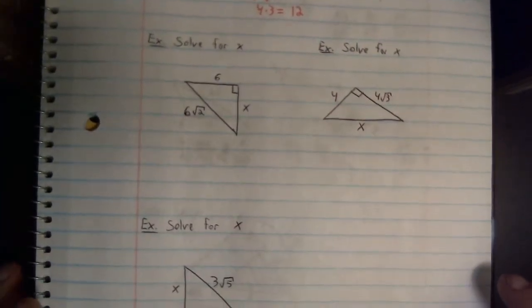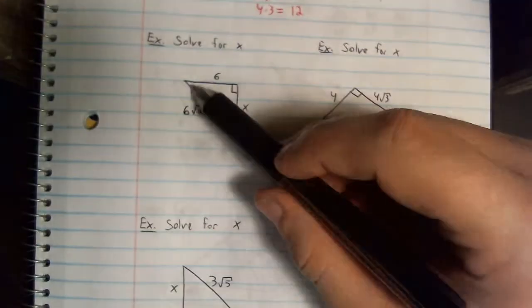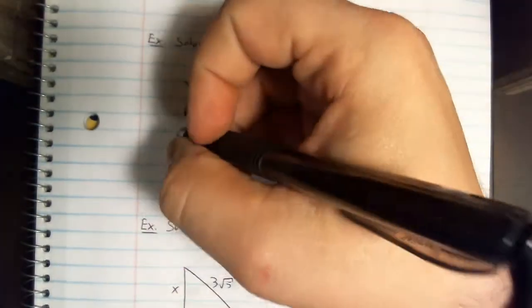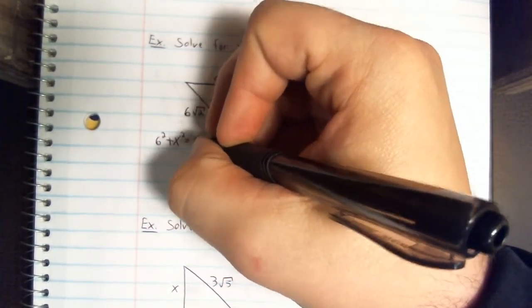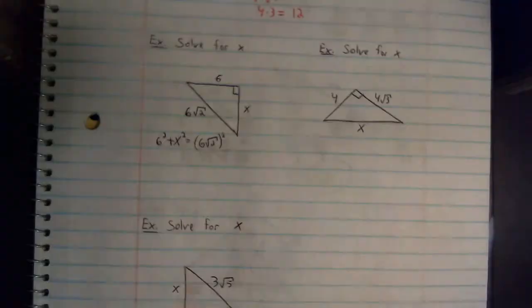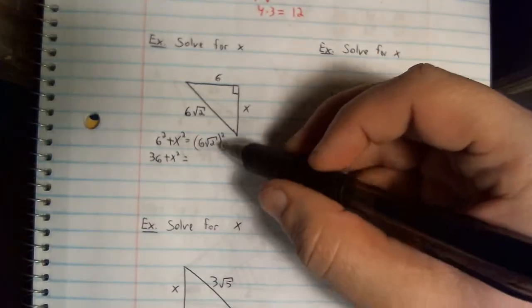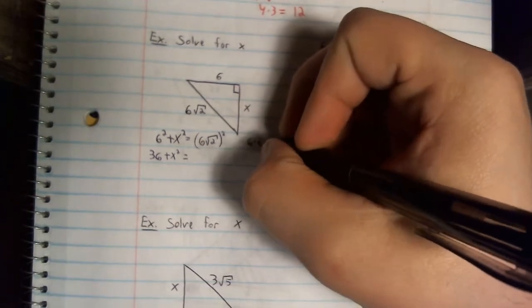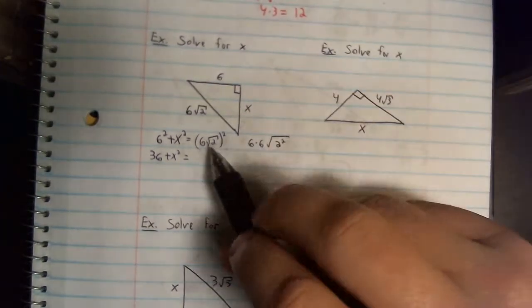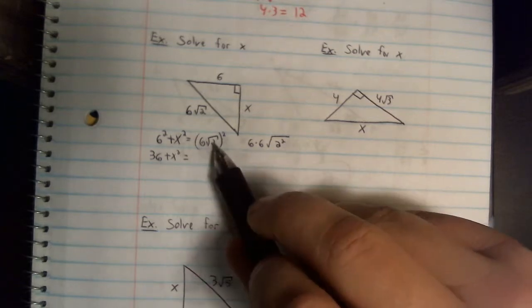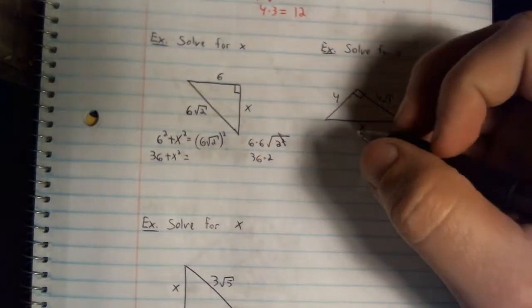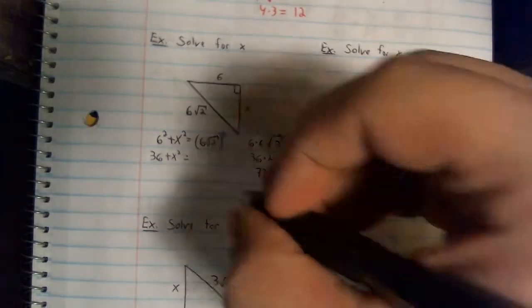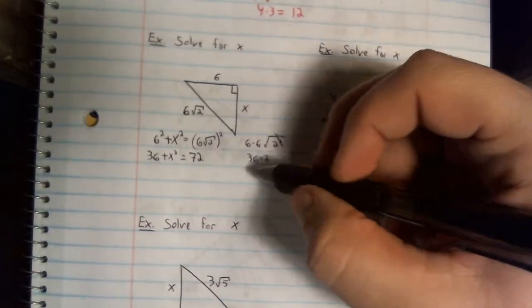So let's look at an example. Here we have our hypotenuse as 6 root 2. So these are my legs. I have 6 squared plus x squared equals 6 root 2 squared. It's going to give me 36 plus x squared equals, again, I might need a little bit of practice on this. I know I'm going to have 6 times 6 times 2 times 2, which gives me that root 2. That's going to eliminate. That's going to give me 36 times 2, which is 72. So now I have the correct number in place.